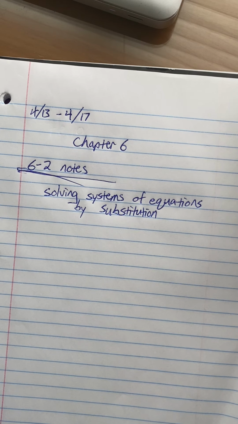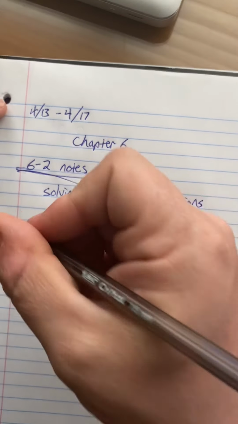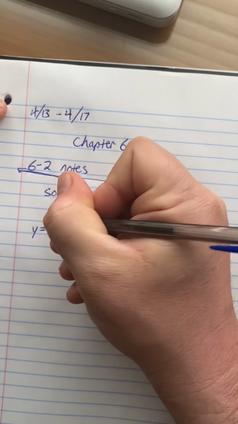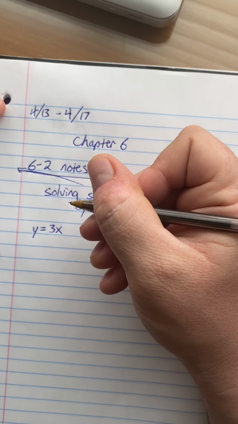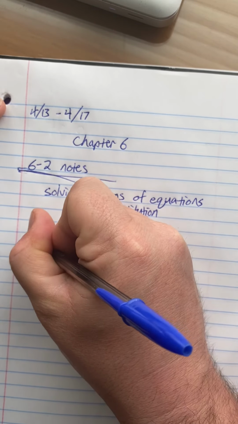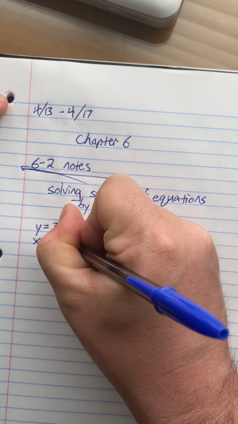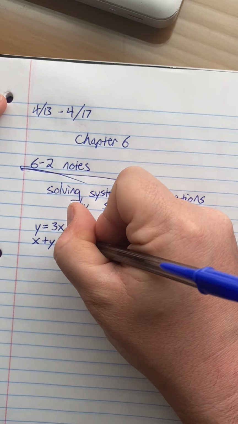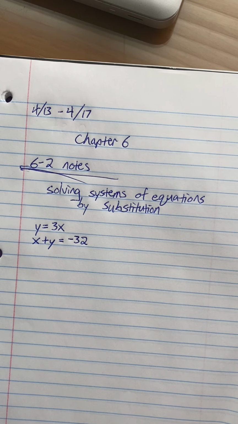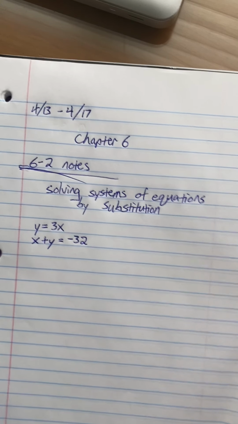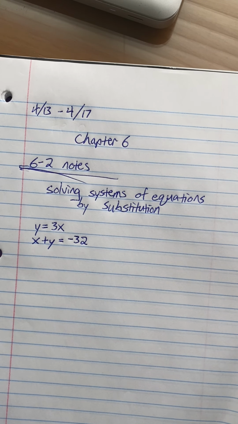So we are going to have two different equations given to us. For the first one, we're going to have y equals 3x. And we're also going to have x plus y equals -32. I'll try to remember to give you guys time to write these down. If you need to, maybe just pause the video and then write them down and then pick me back up once you have them written down.